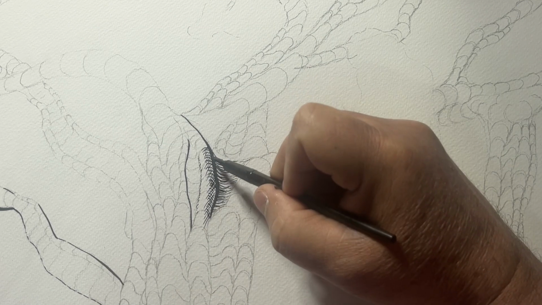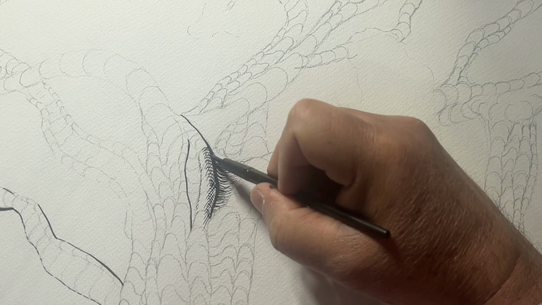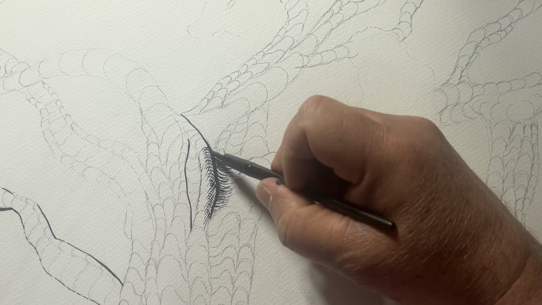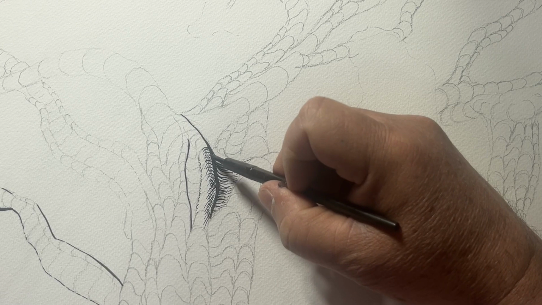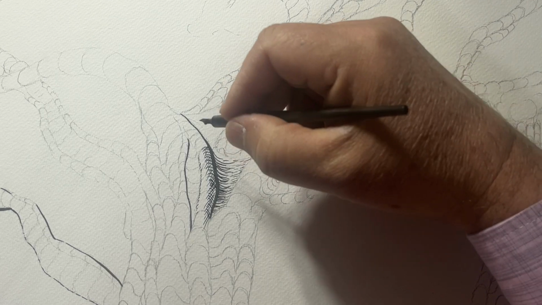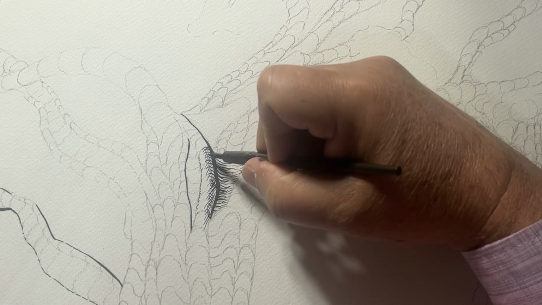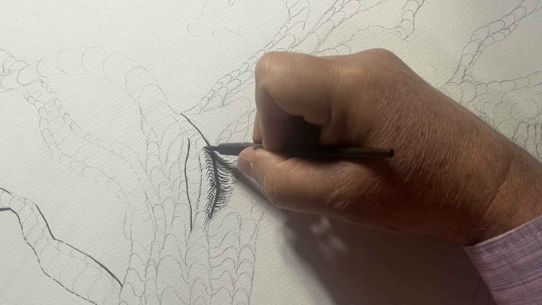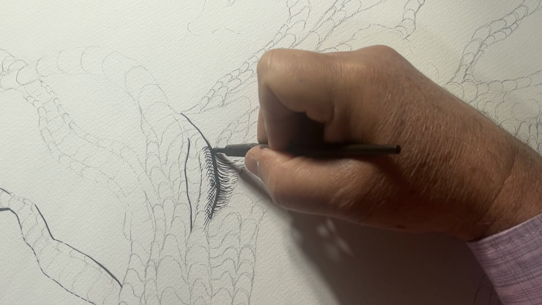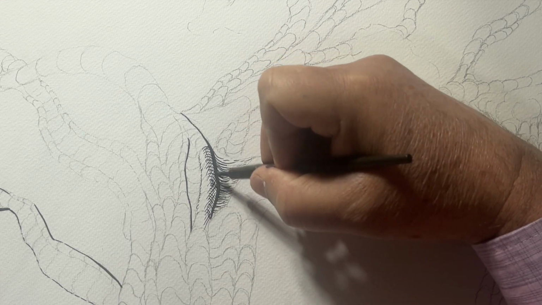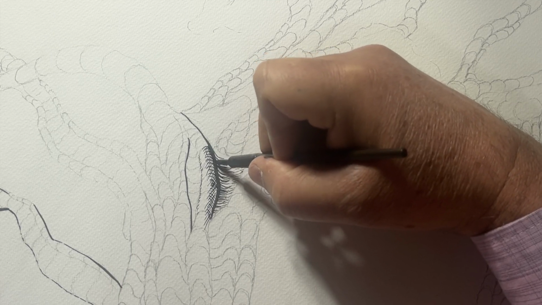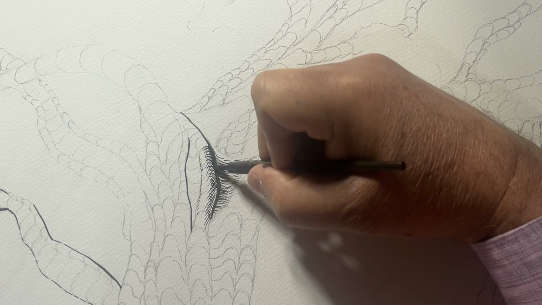Okay. Now right here, this is the important part, where this black line and the cross hatching meet. We have a transition. Right now it doesn't look that great because it just looks like a line next to this. So we have to blend that. We have to transition it. So for my third layer, I'm going to go at a diagonal, but this time in this direction. And I'm going to focus right where this brush line and where the nib lines meet, right here. And I want to try to break that up a little bit so it doesn't look like a straight outline.